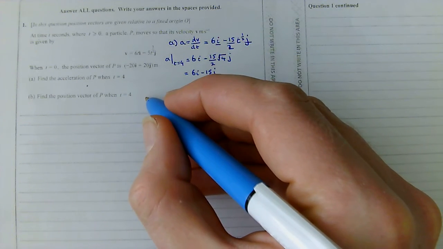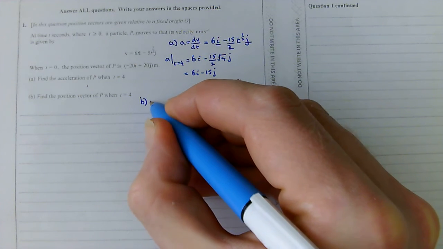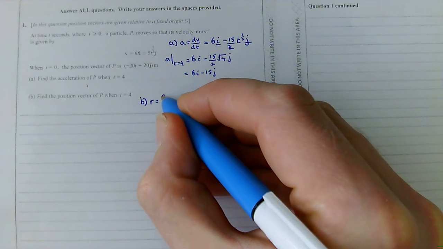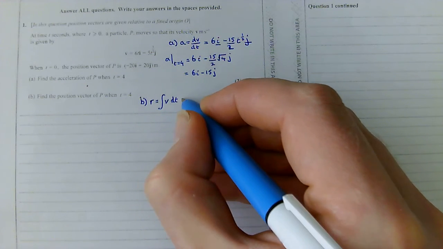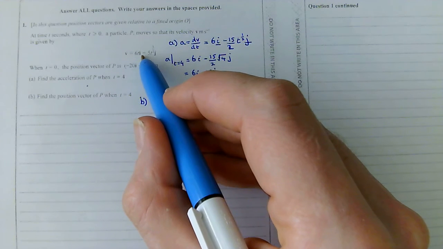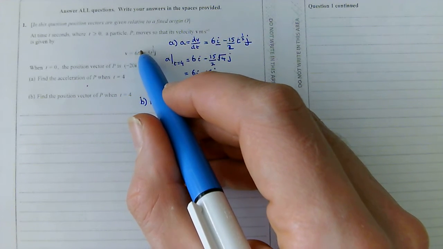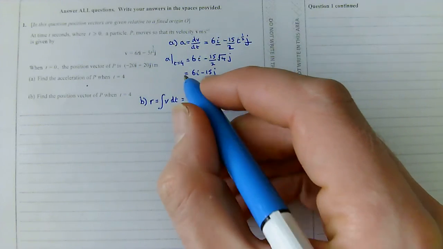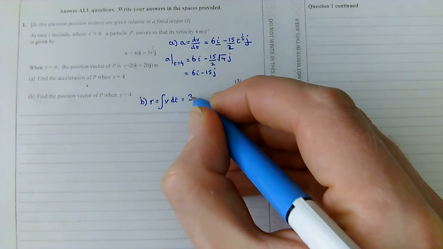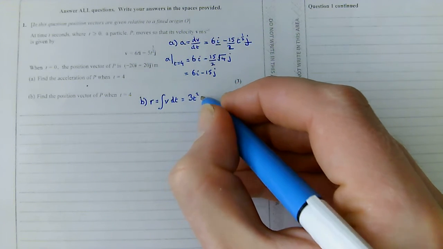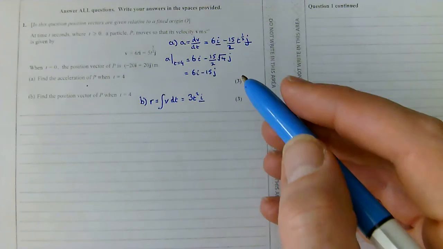So part B, to find the position vector, we normally call the position vector r, is the integral of velocity with respect to time. So we're going to be integrating 6ti. Well, this is 6t to the power of 1, so we're going to need to up the power, so it's going to go to t squared, divide by the new power, 6 divided by 2 is 3, so it's going to be 3t squared i. Good practice in your head just to check that if you differentiated that you would get back to 6t.